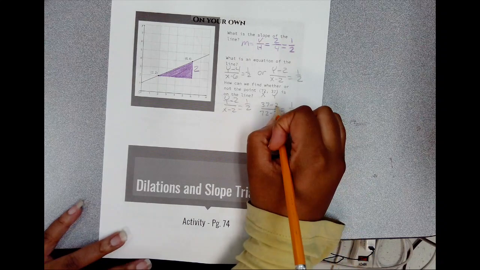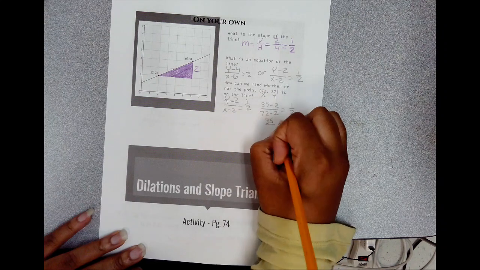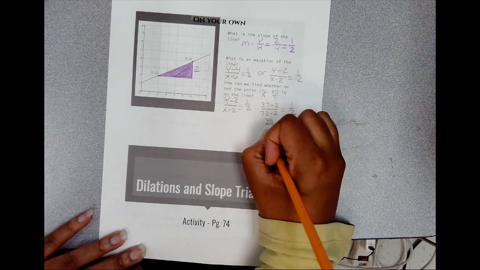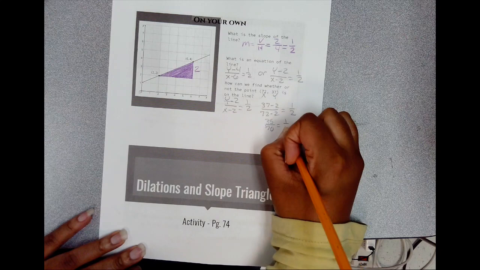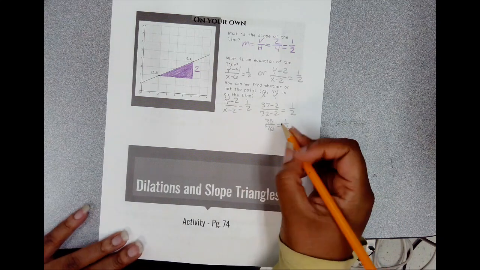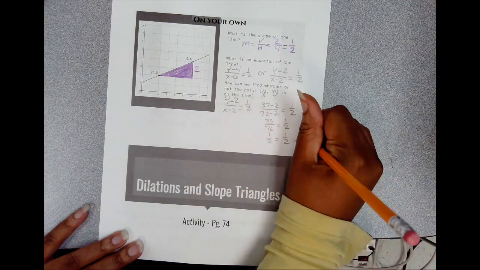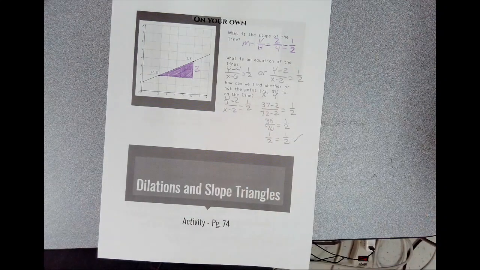37 minus 2 is 35. 72 minus 2 is 70. 35 goes into 70 2 times. So that's 1/2 equals 1/2. So yes, this point lies on the line because when I plug it into the equation, it does reduce down to the slope, which the equation says that it should.